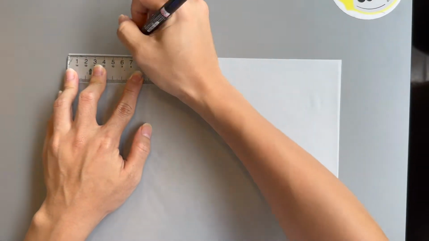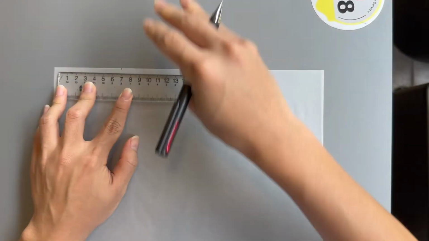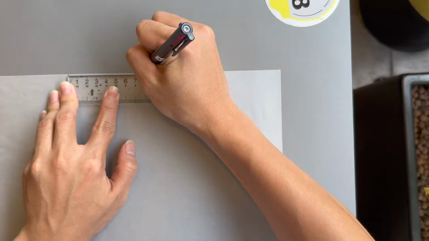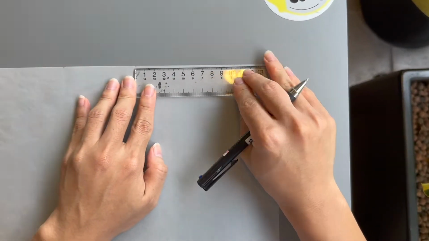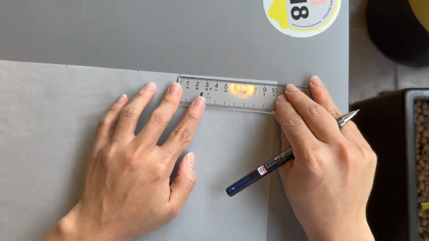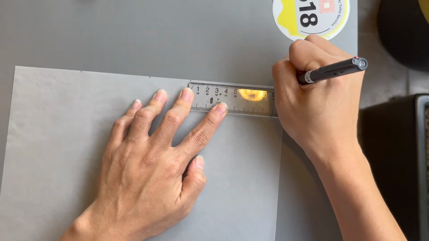From the base to point A, we want 7.5 centimeters. From point A to point B, we want another 7.5 centimeters. From point B to point C, we need 4.5 centimeters. And from point C to point D, we want 9 centimeters.